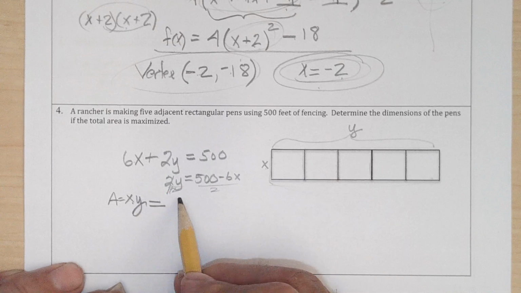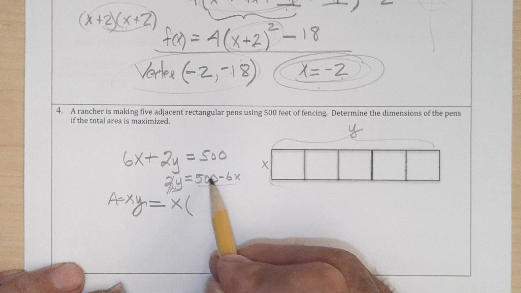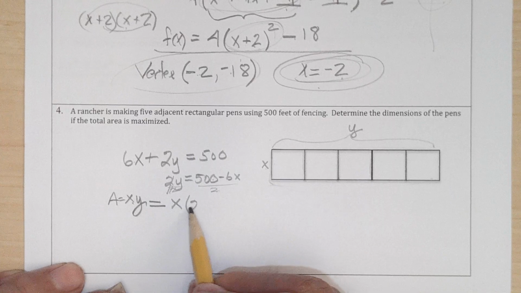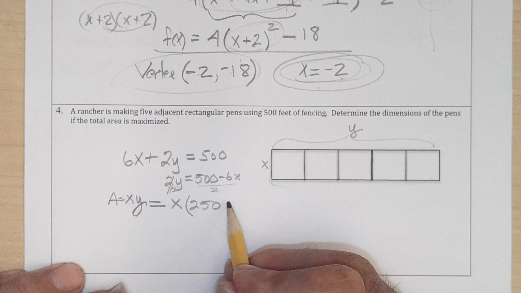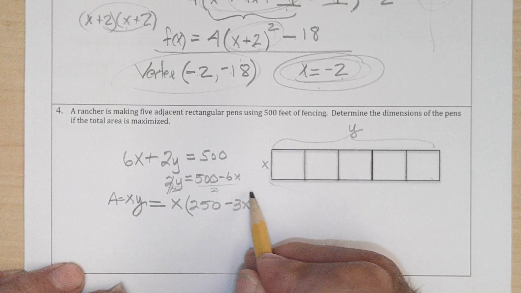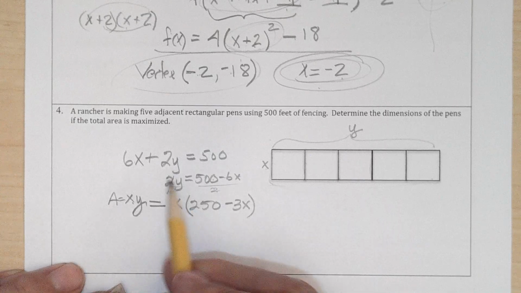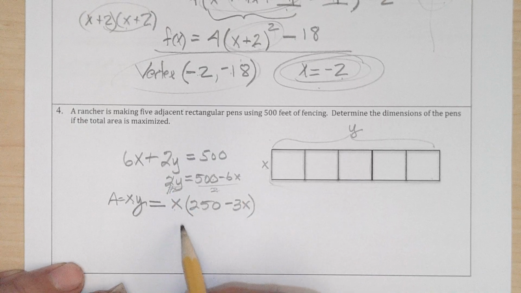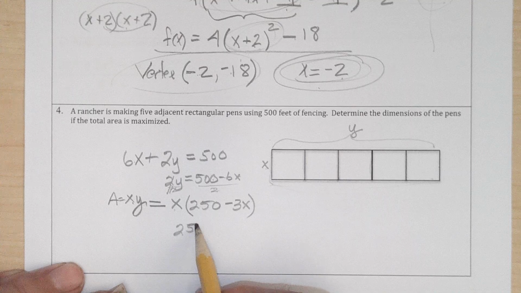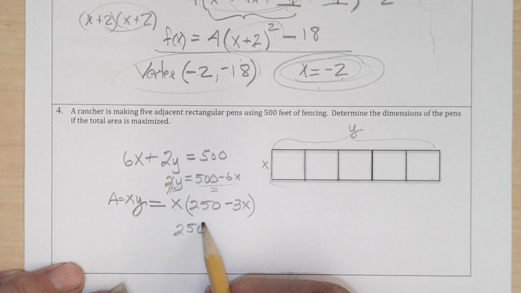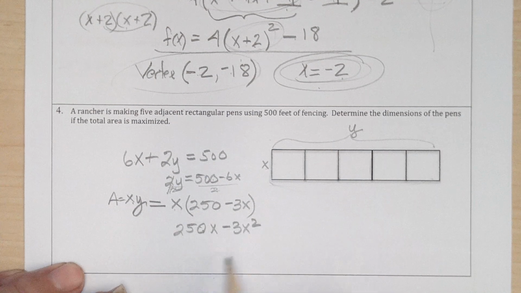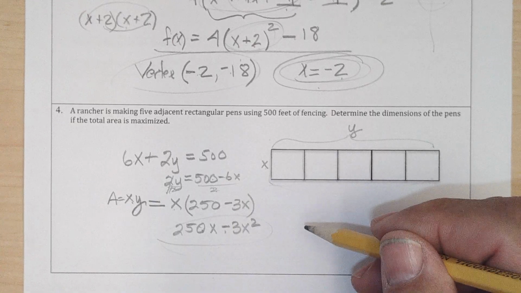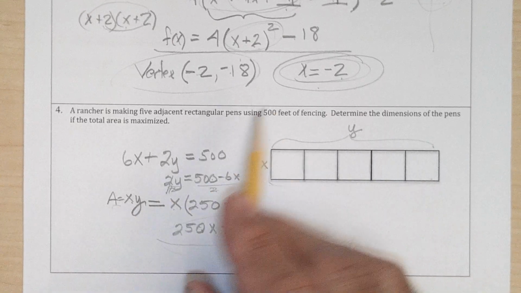I'm going to have my x, and my y is going to be 500 divided by 2, 250, and negative 6x divided by 2 is minus 3x. And if I multiply this out, I've got 250x minus 3x squared.